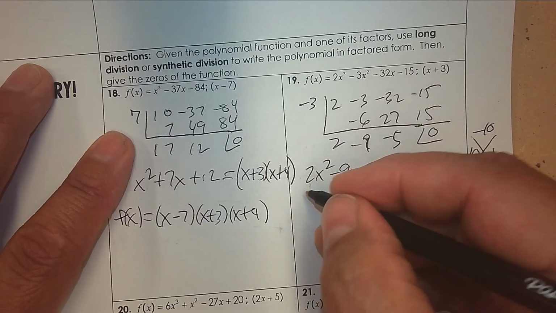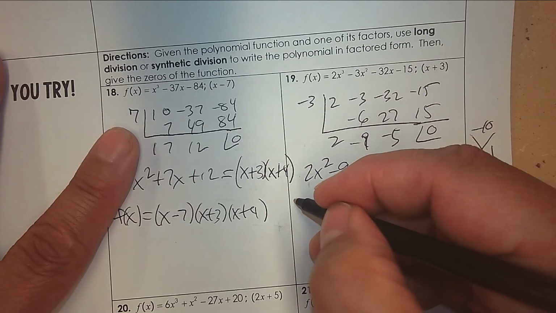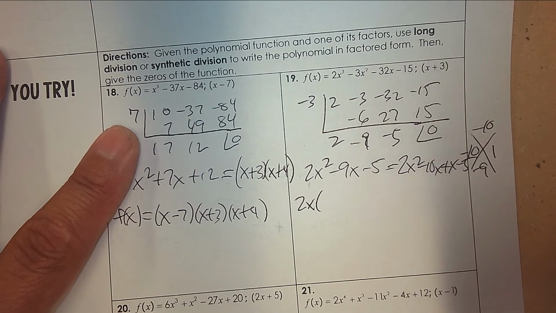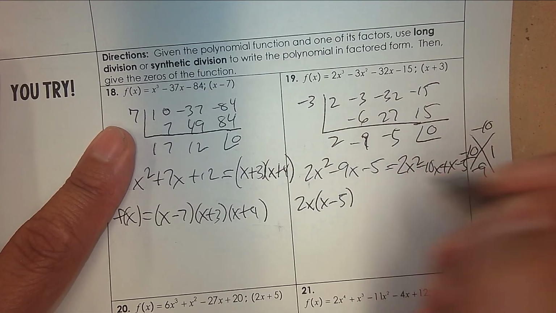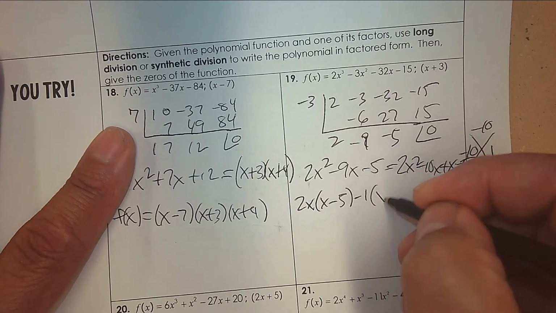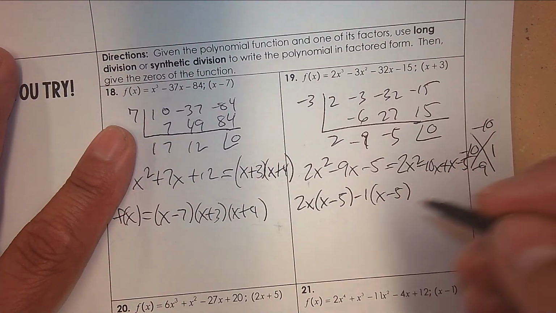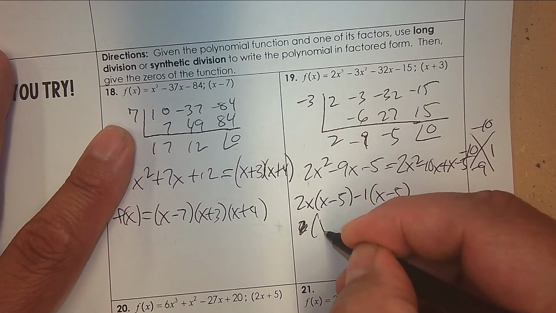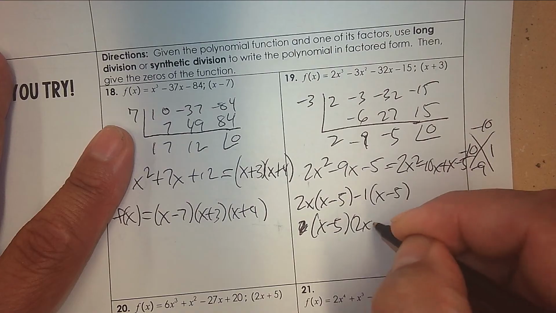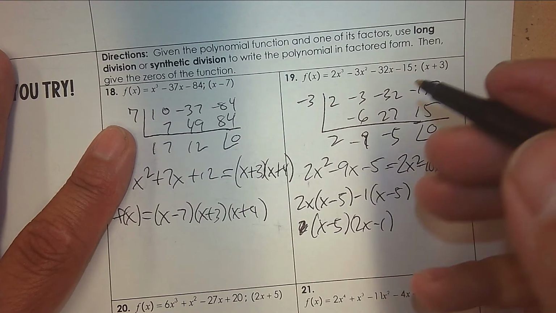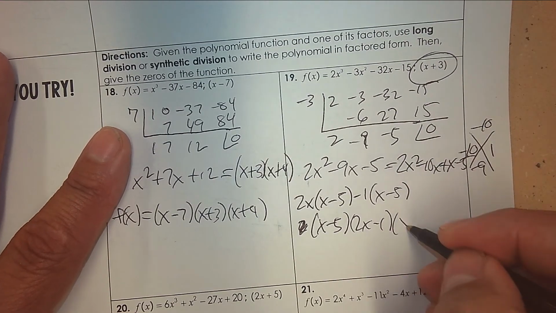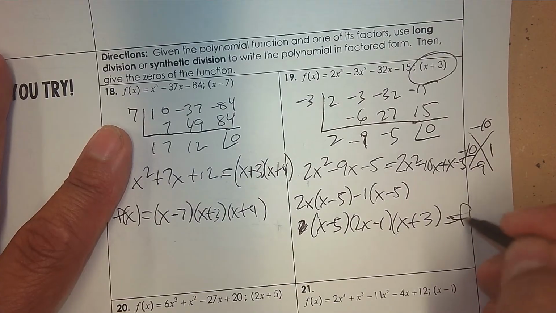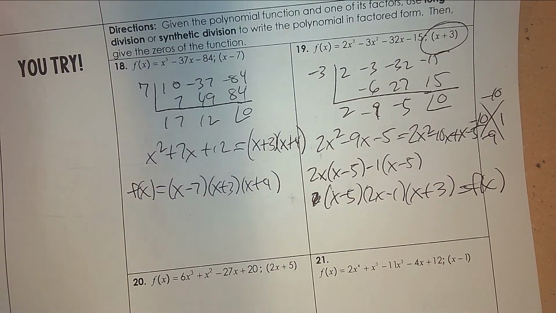And then if I factor by grouping, I factor out a 2 and an x, I get x minus 5. Again, factor out negative 1, I get x minus 5. So altogether I get x minus 5 and 2x minus 1. Now to that, I join it up with the factor I knew from the beginning, which is x plus 3, and now the function's in factored form using division.